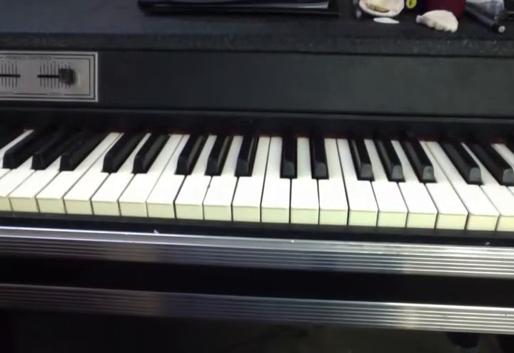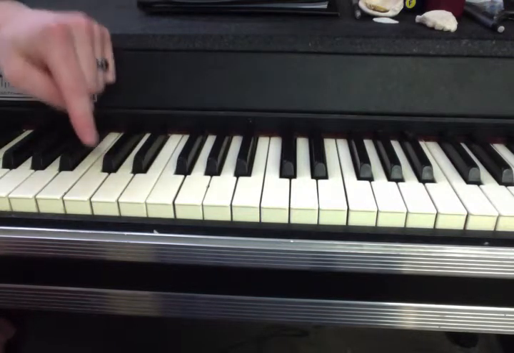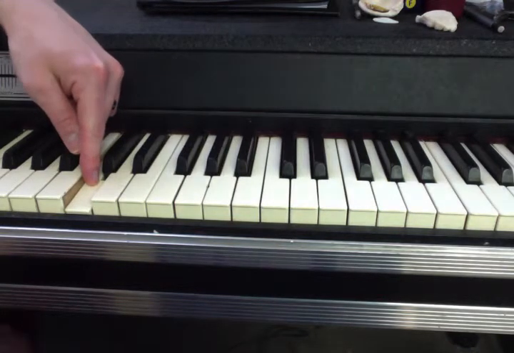So basically, what makes up a major scale is starting on a root note or a key note. Let's say we're doing the C major scale. The formula for a major scale goes like this.